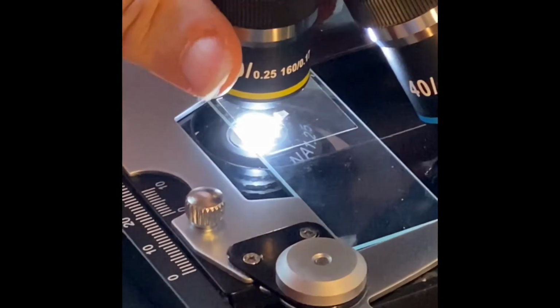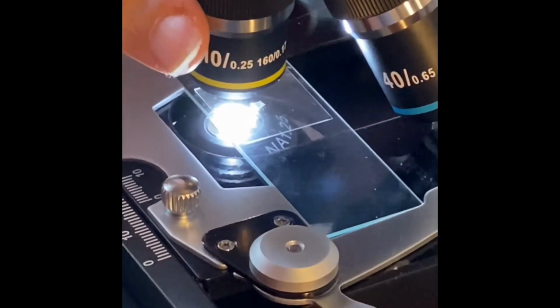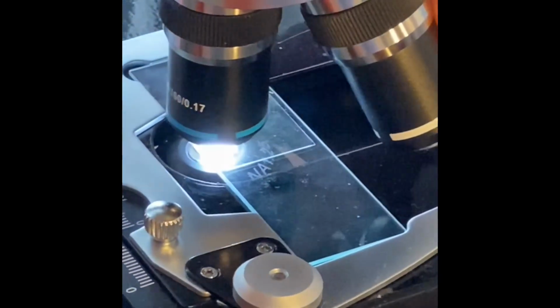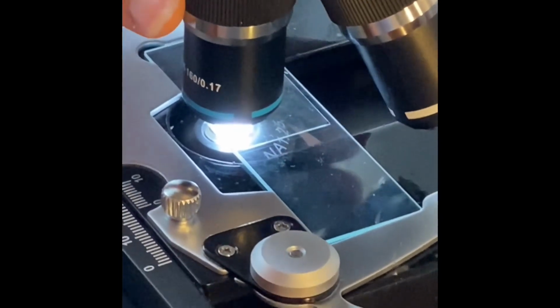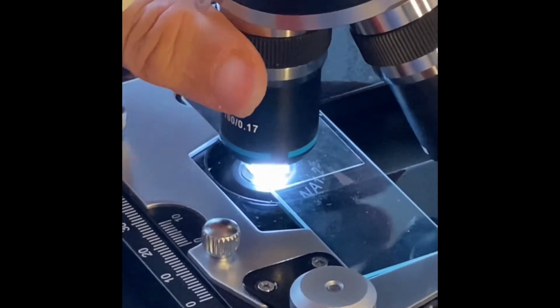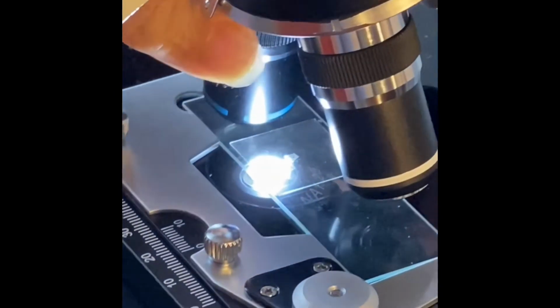That means 10 times as large as the image. And then if you have a third one, it would be 40x, and that would be 40 times the magnification.